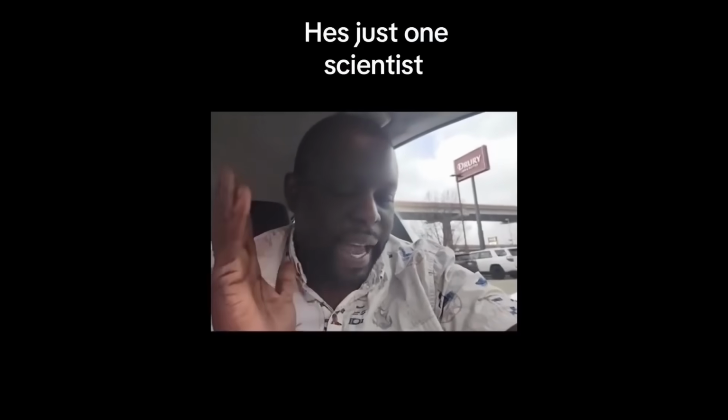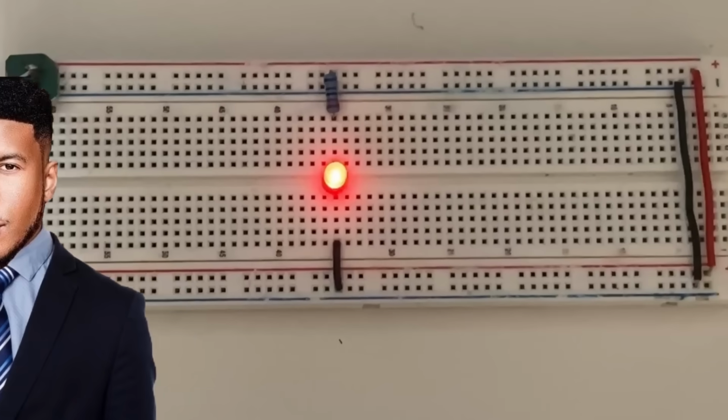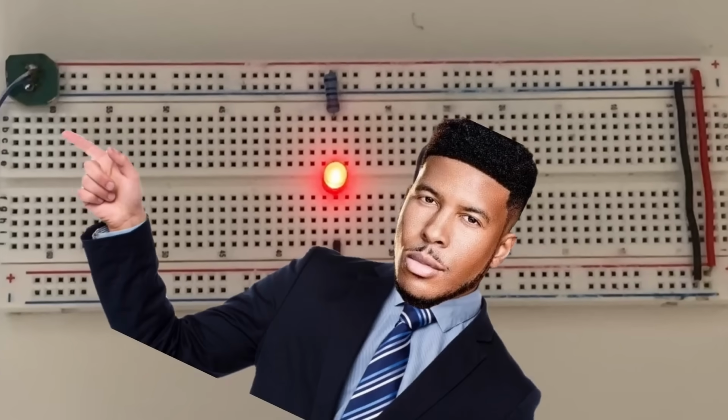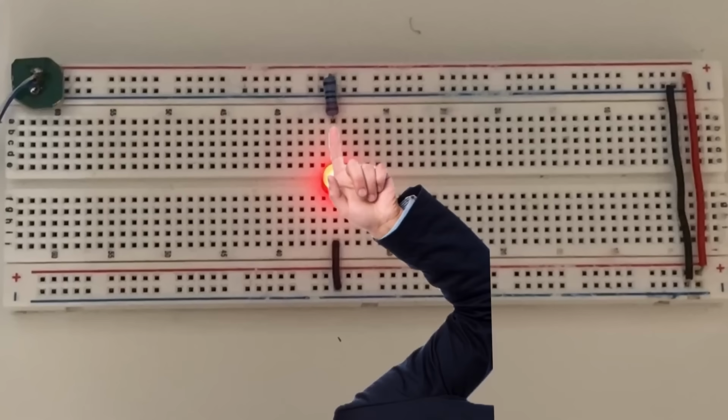I'm just one scientist. A computer is just an electric circuit, and this is the most basic circuit you can build. You need power, some sort of output device that does something useful, and some piece of wire that connects everything together in a complete loop from positive to negative. You also need a resistor, which protects our components from getting fried by the power. We're gonna need a bunch of these, thousands in fact.